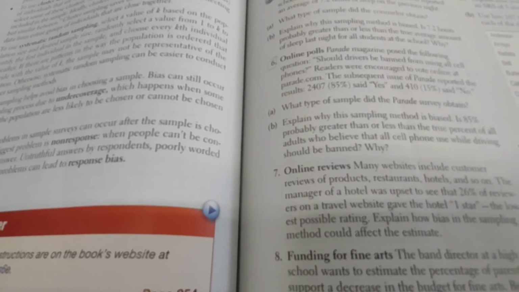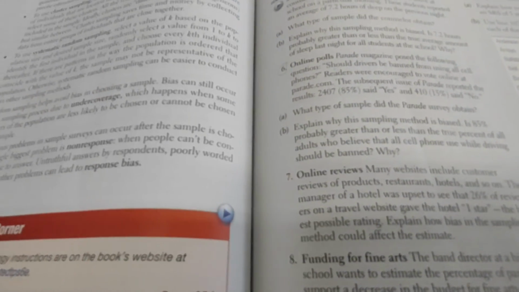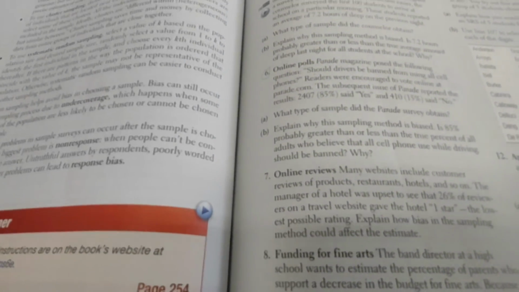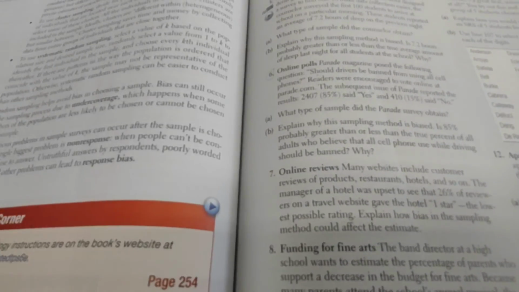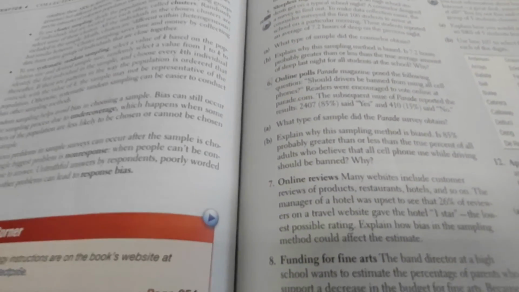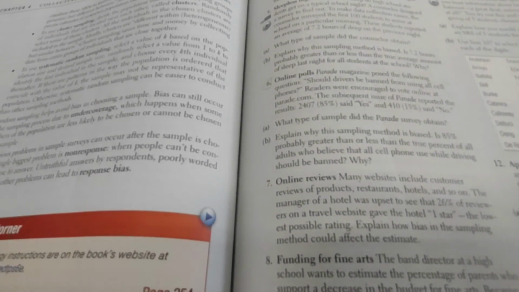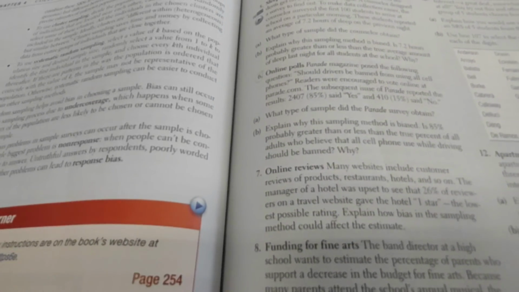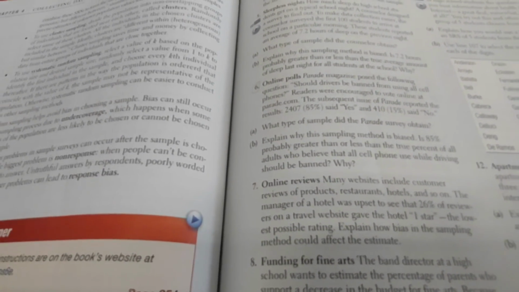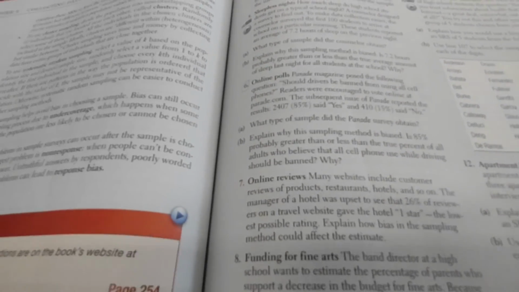It's biased because, oh, let me finish reading the question. Is 85% probably greater than or less than the true percent of all adults who believe that all cell phones used while driving should be banned? Why? So it's definitely biased because it's only people who care enough about this and who read Parade magazine. I would assume it's greater. It's pretty extreme, although I think a lot of us think it's pretty bad to drive with your cell phone. But I would think it was probably a little bit high.